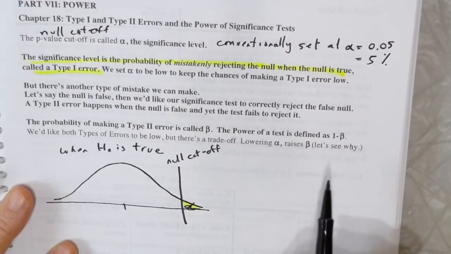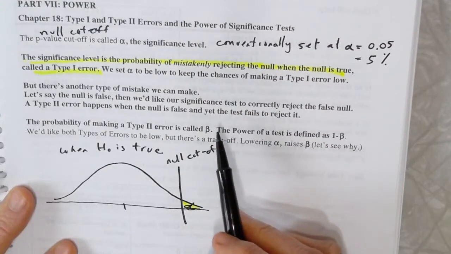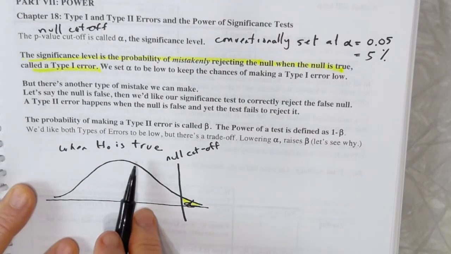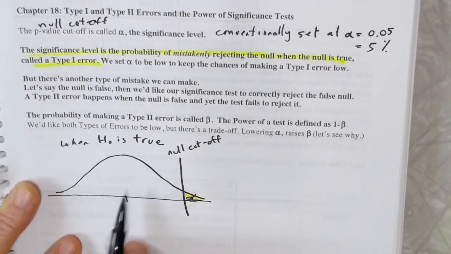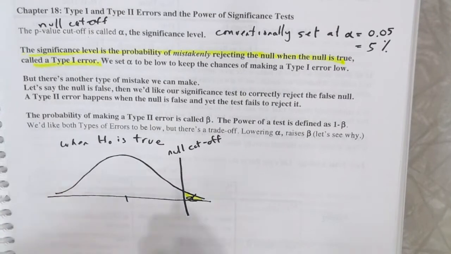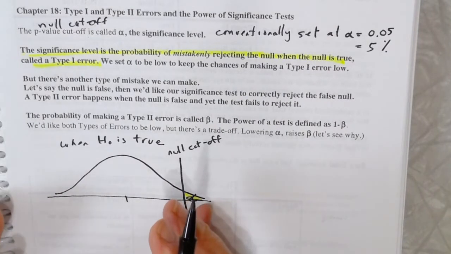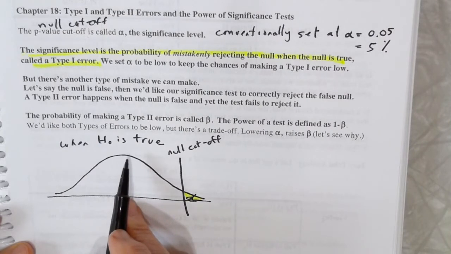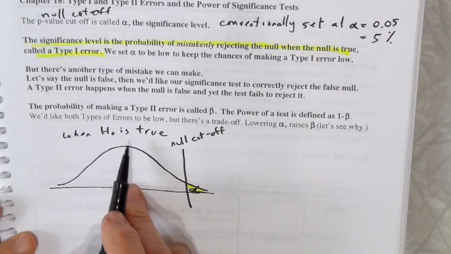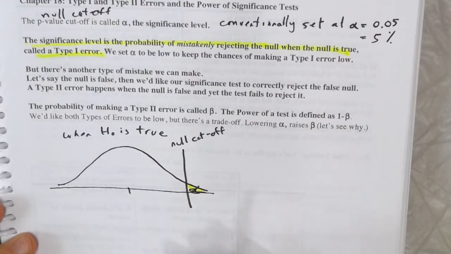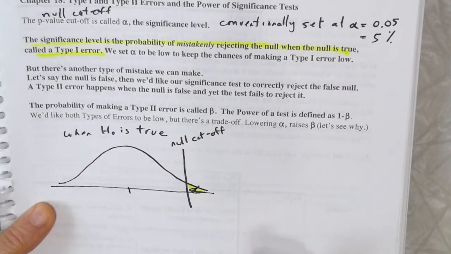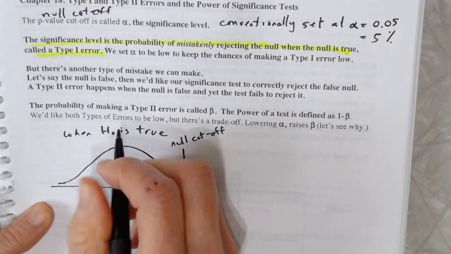Okay, but there's another type of mistake we can make. What about when the null is not true? When the alternative is true? Okay, so when the alternative is true, let's think about it in the context of some example that will help. So let's say we're talking about a fire alarm. Suppose when the null is true, that means there's no fire, right? So let's just do this example.